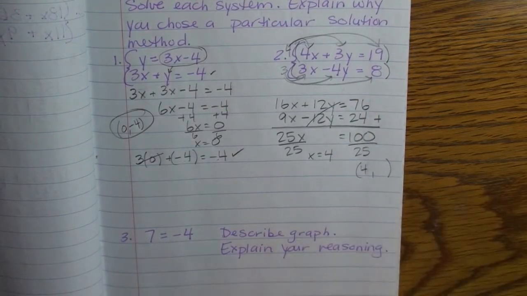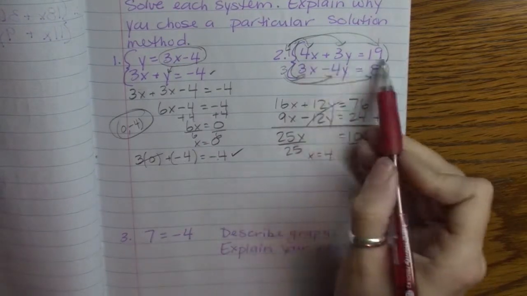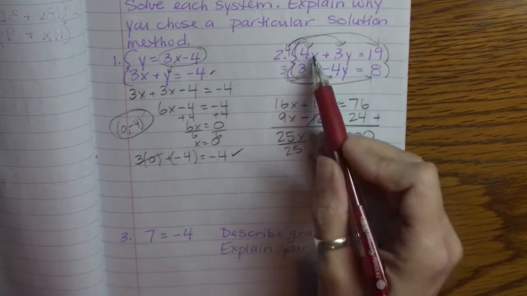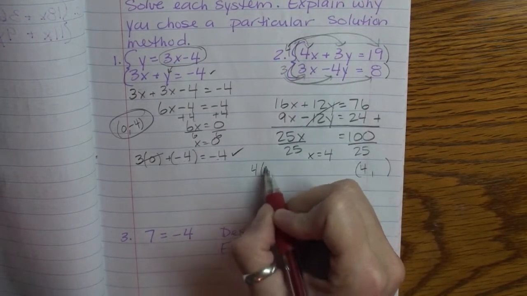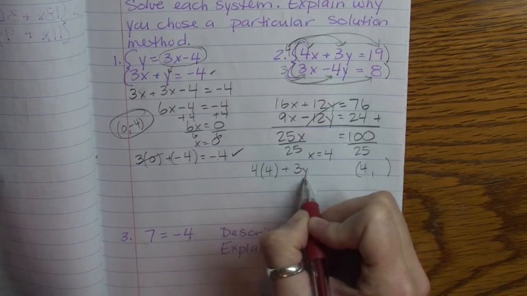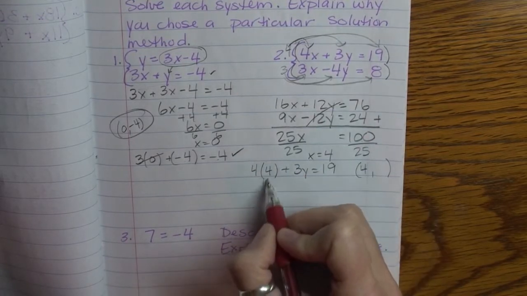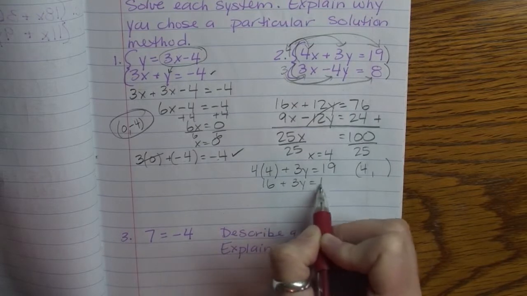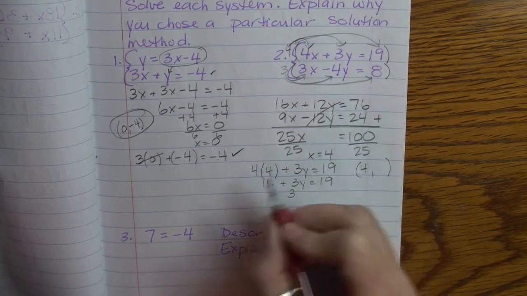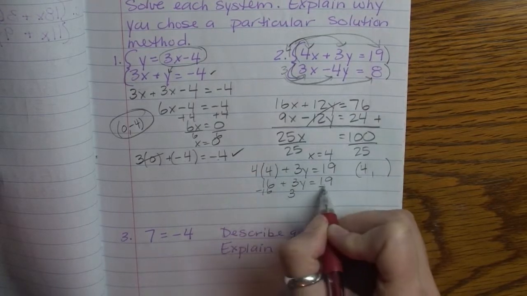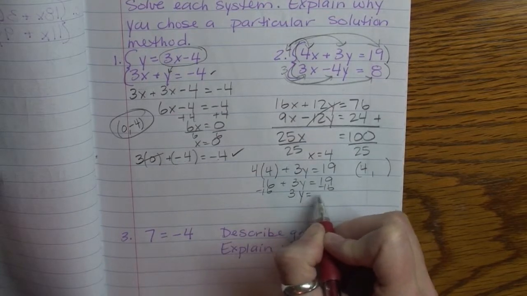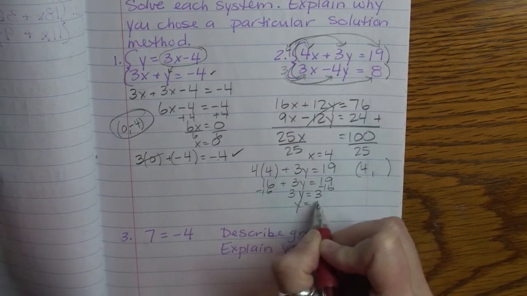half your answer. So I need to pick an original equation and go ahead and substitute in 4. So I'm going to pick the top one. 4 times 4 plus 3y equals 19. That's 16 plus 3y equals 19. I'm going to subtract 16, subtract 16. I get 3y equals 3. y equals 1.